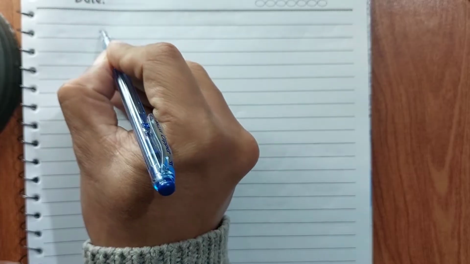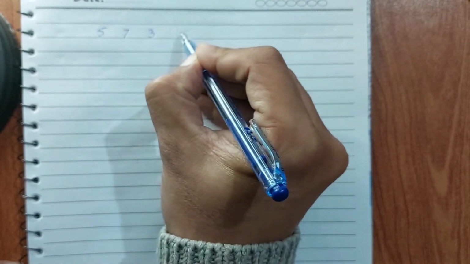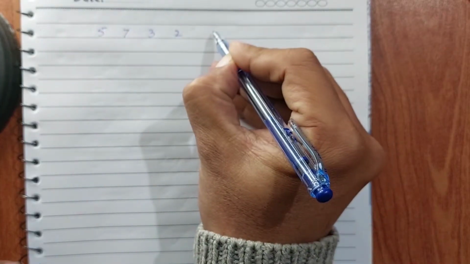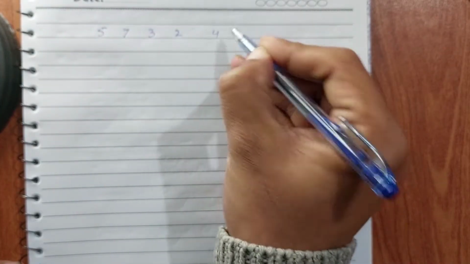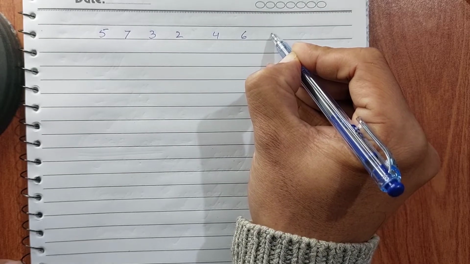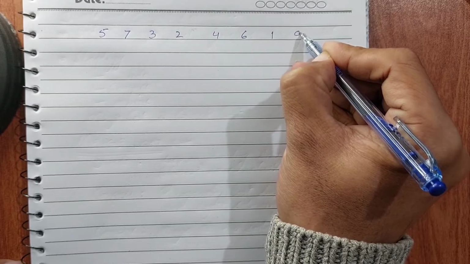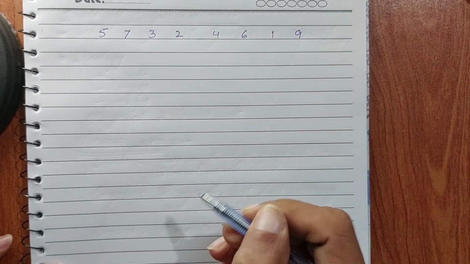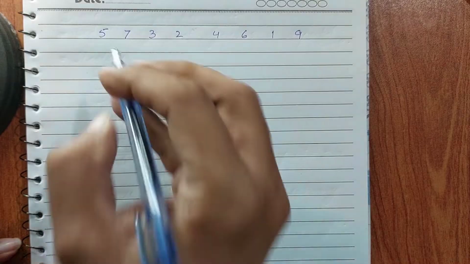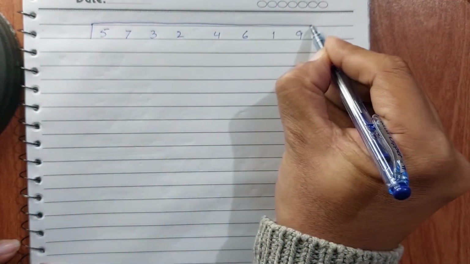So let's say we have the random numbers 5, 7, 3, 2, 4, 6, 1 and 9. This is our array.